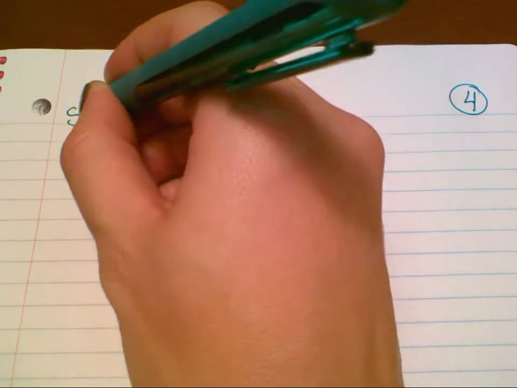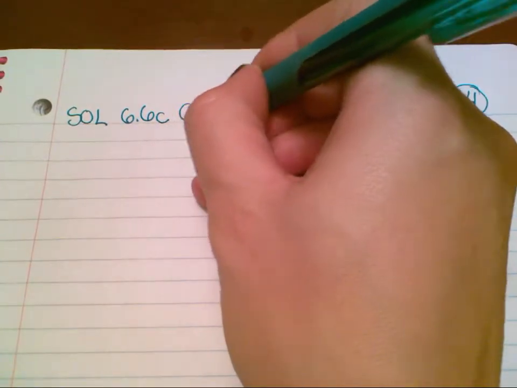So this is unit 4, goes in the upper right-hand corner. And then you will write our SOL number and topic. So SOL 6.6.C, order of operations.